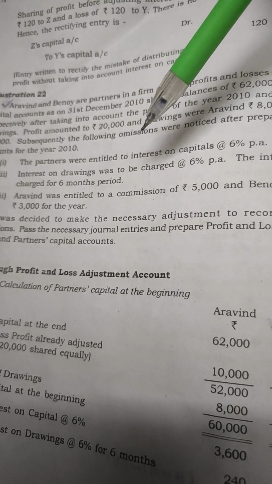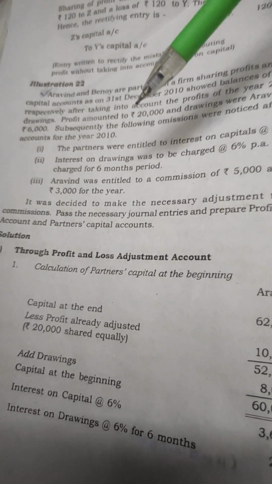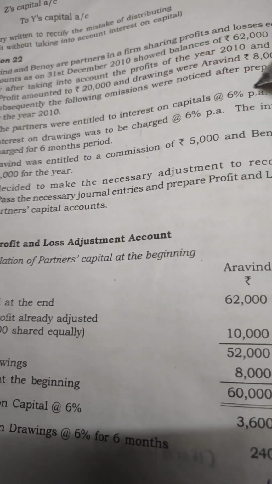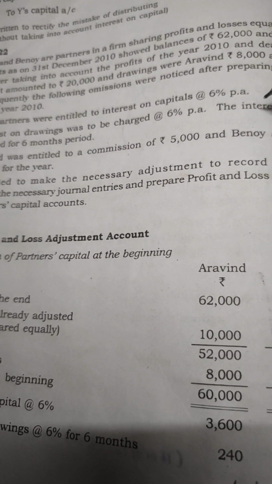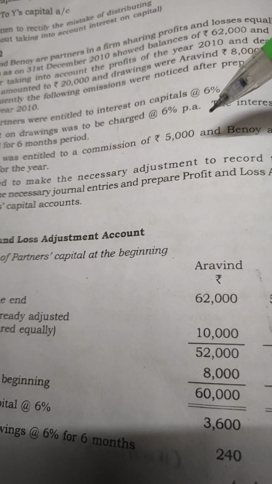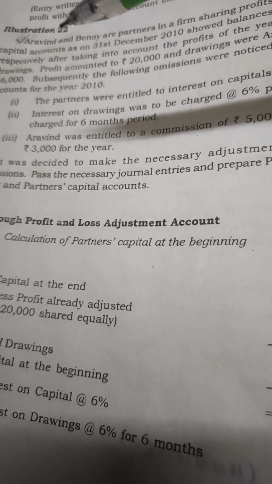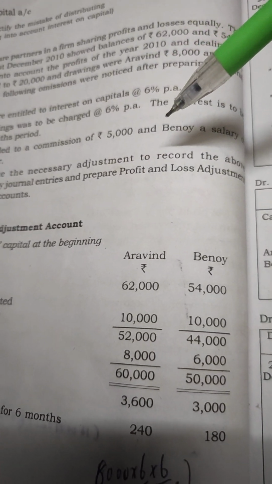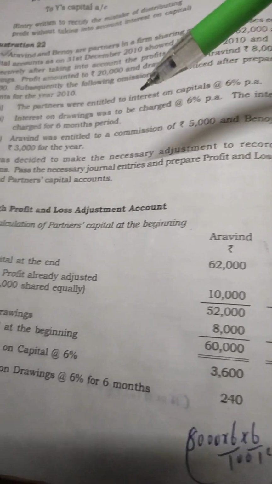Subsequently, we have found the following omissions while preparing the final accounts. Omission means these things are not recorded. That is, partners' interest on capital is 6% per annum, interest on drawings 6% per annum. Interest is to be charged on a 6 months period. Then Aravind's commission 5,000, Binoy's salary 3,000.